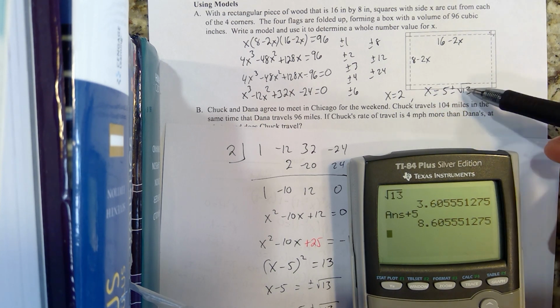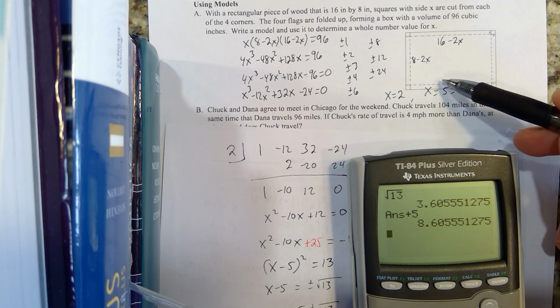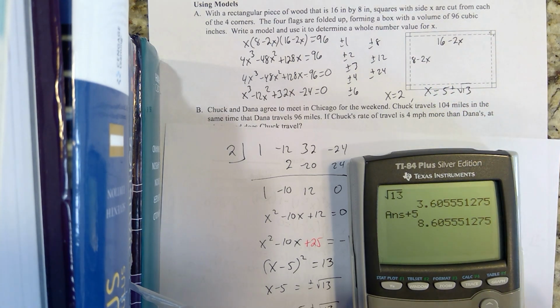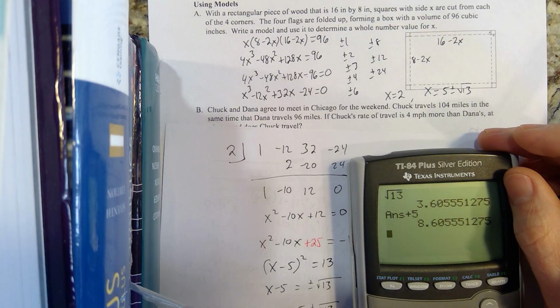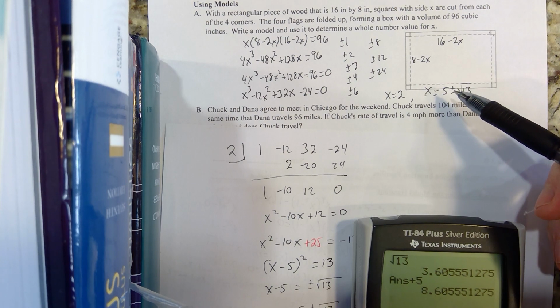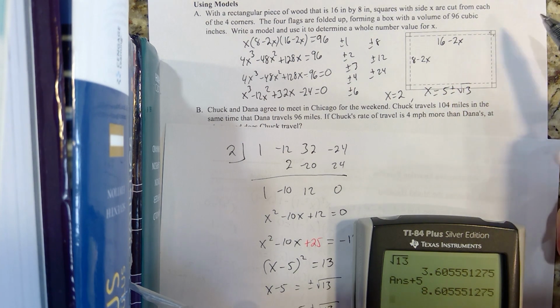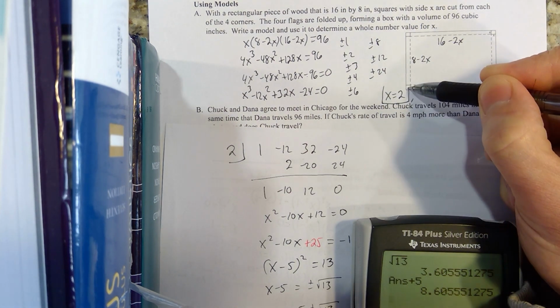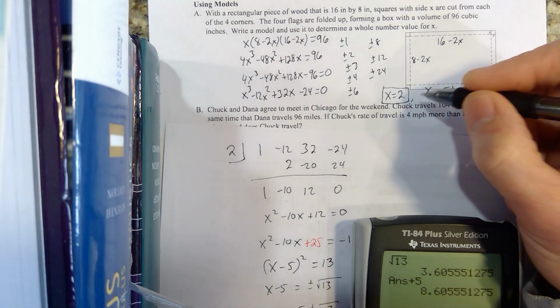So neither one of those answers, even though they are both real roots, neither one is acceptable in context of this problem because they end up with negative lengths of, what is this, cardboard? Oh, wood, yeah, and I can't cut a negative amount of wood off of something. So the only valid solution is 2 inches.